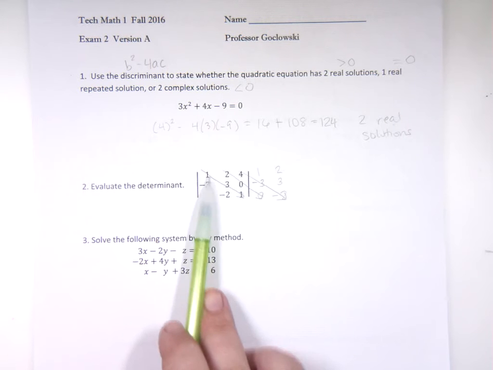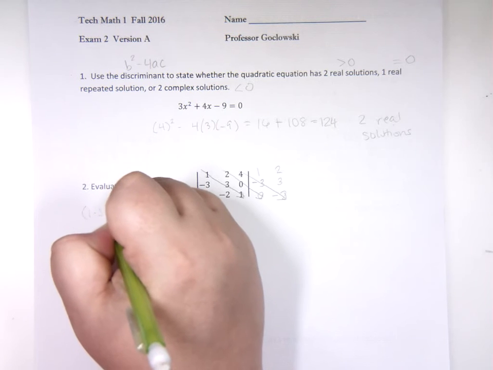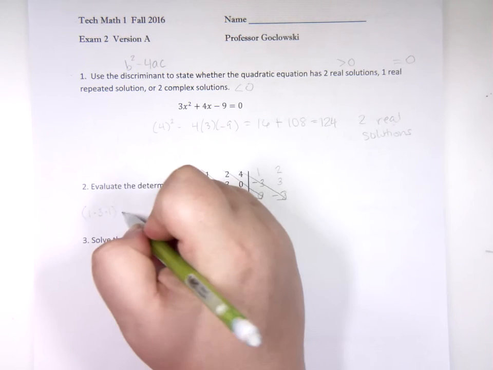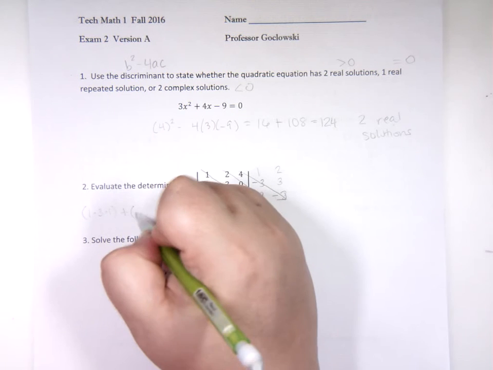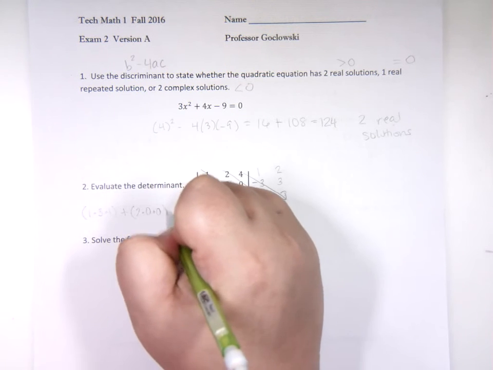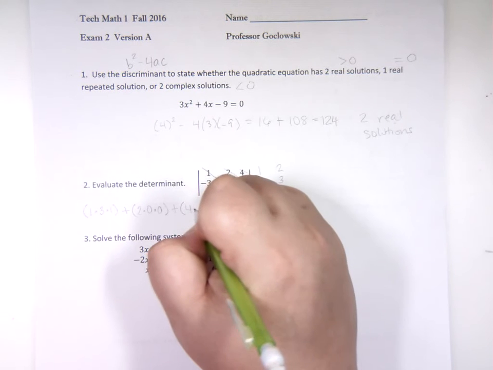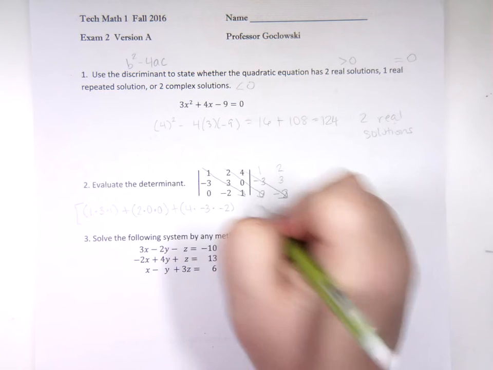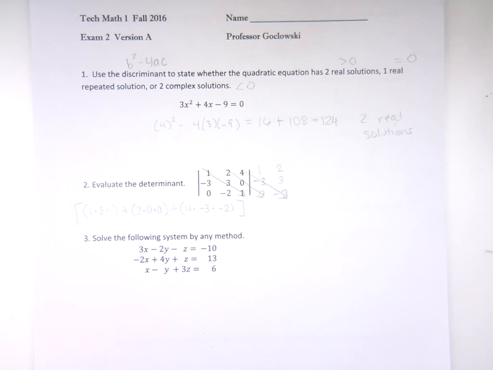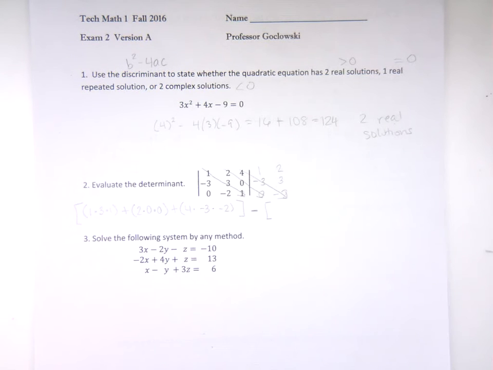So 1 times 3 times 1. And then to it, we're going to add the next diagonal, 2 times 0 times 0. And then we're going to add the last diagonal, 4 times -3 times -2. All right, and then this is going to all be added together. And from this, we're going to subtract another big expression.